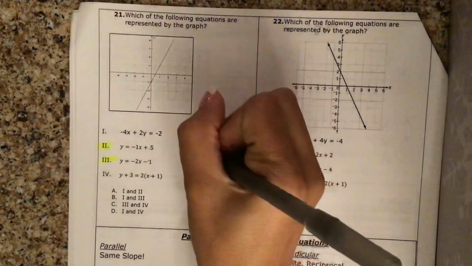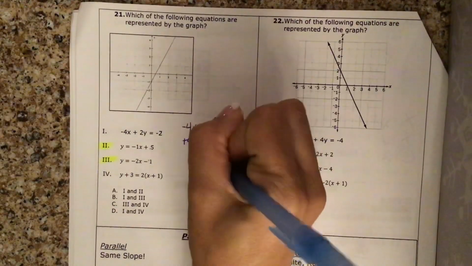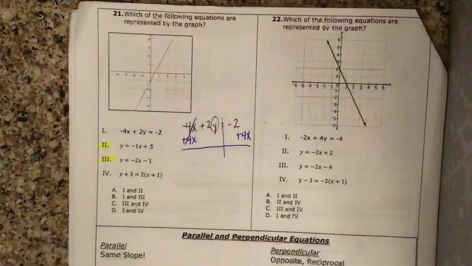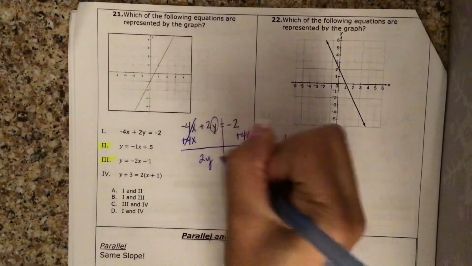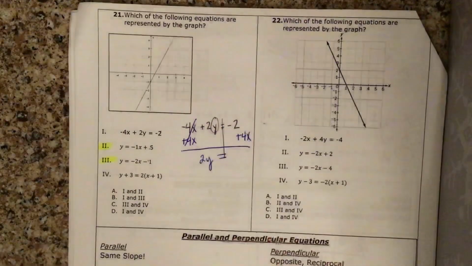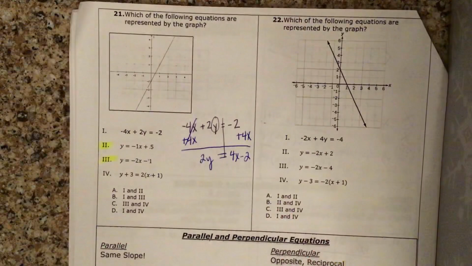The first thing you do is move your x. If that's a minus 4x, we need to do plus 4x. That leaves me with 2y equals. These are not like terms, so do not put them together. This is a 4x and a minus 2.